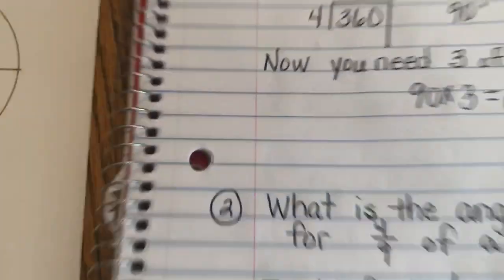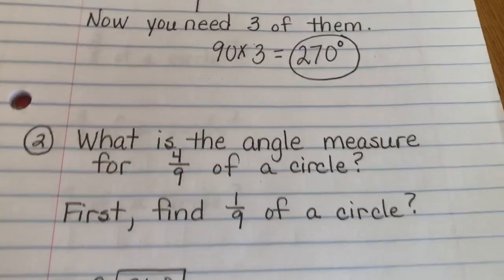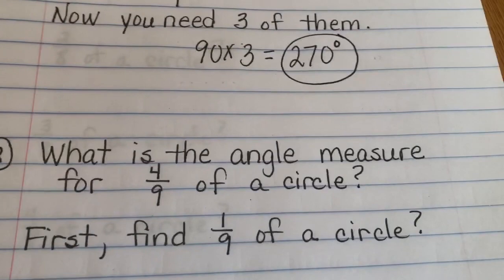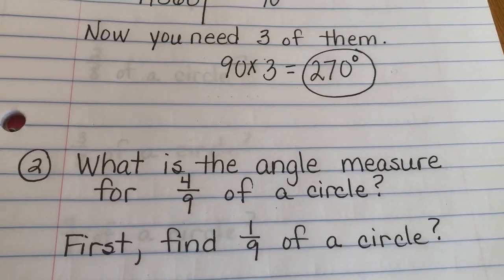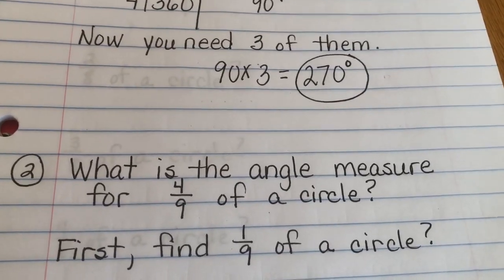All right, now we're going to do this one. We don't have any visual for this one at all, so I'm going to show how you can find the angle measurement for a fraction of a circle without ever even seeing the circle.